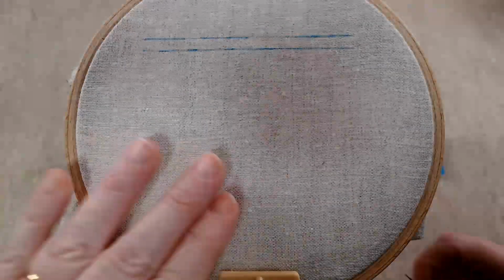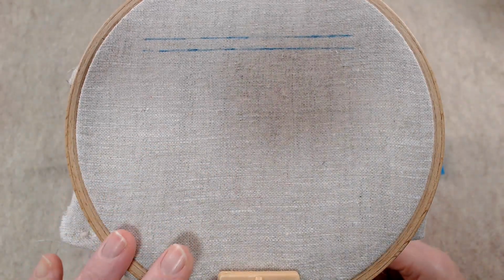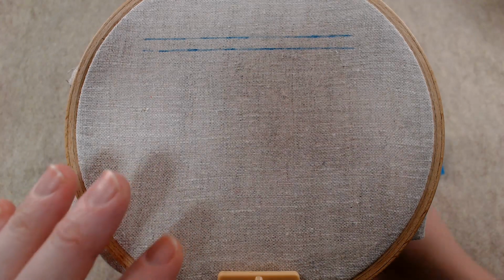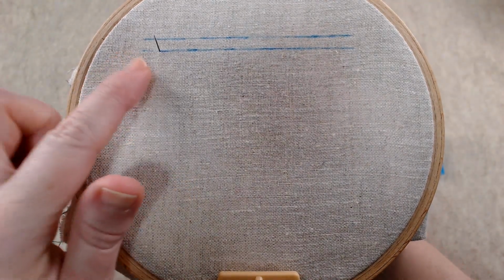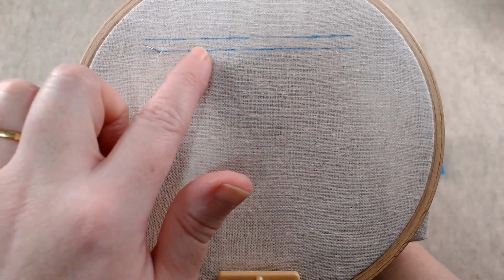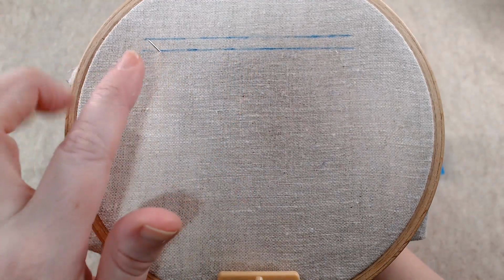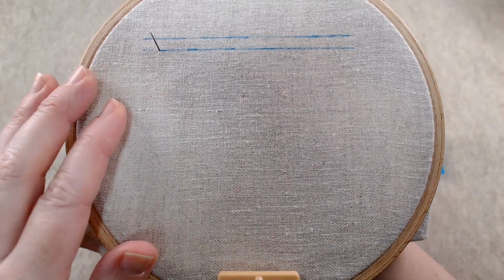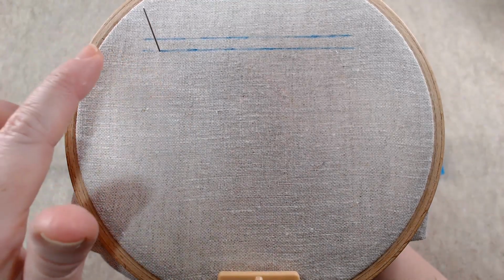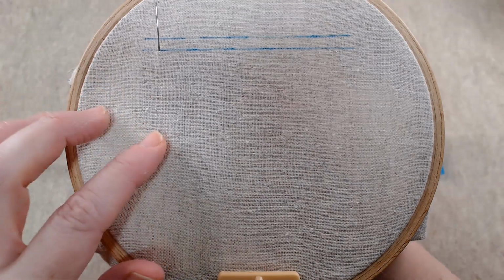I'm going to start with a really straightforward one. It's called glove stitch, and this is a decorative edging stitch, but it can also be used for seams and edging. It works in a similar way to blanket stitch, but it's a much more straightforward stitch even than blanket stitch.